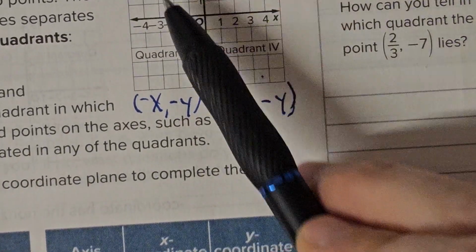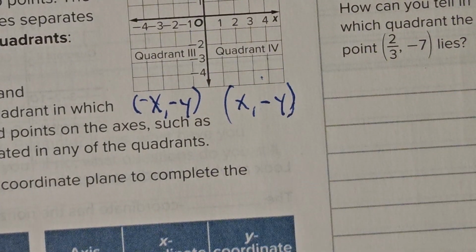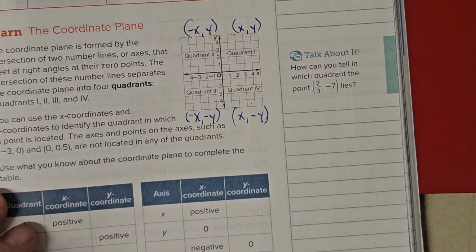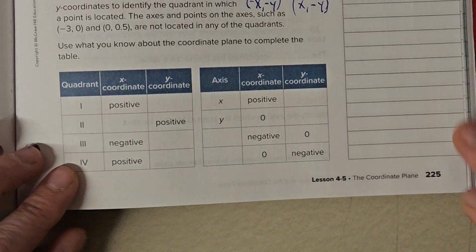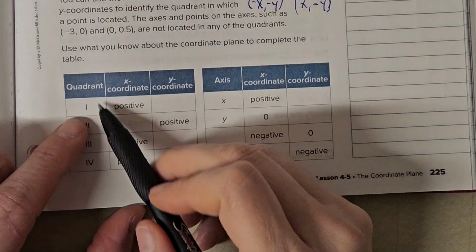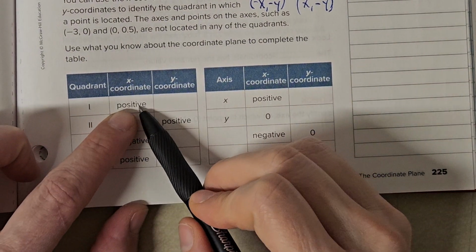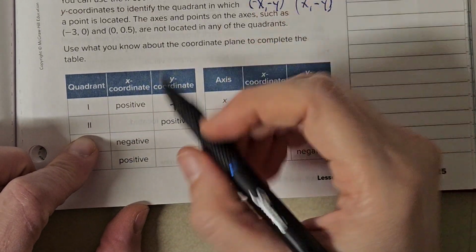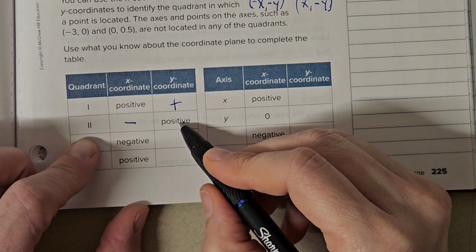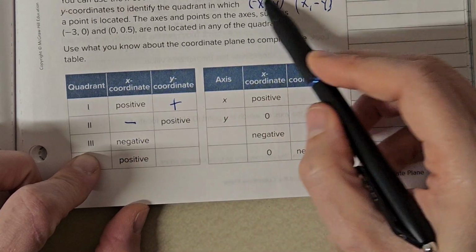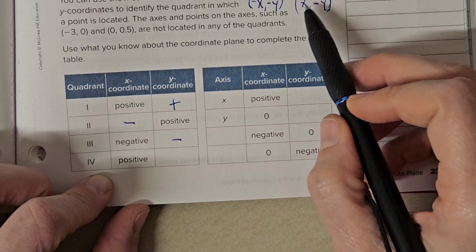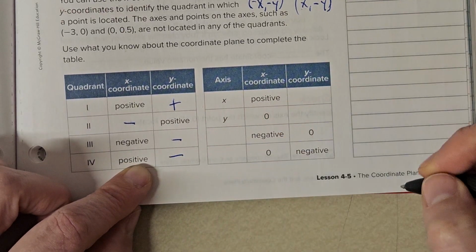So the quadrants, 1, 2, 3, 4. Here's a little table we can fill in to kind of help us with that. If you're in quadrant 1, you have a positive x, a positive y. If you're in quadrant 2, we have a negative x and a positive y. If we're in quadrant 3, negative x, negative y, and in quadrant 4, positive x, negative y.